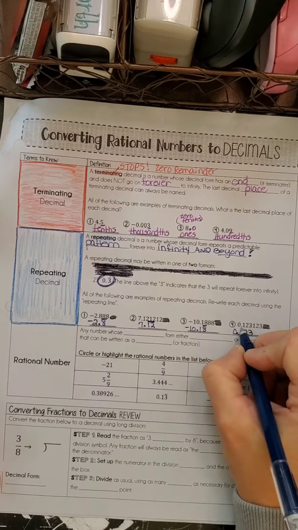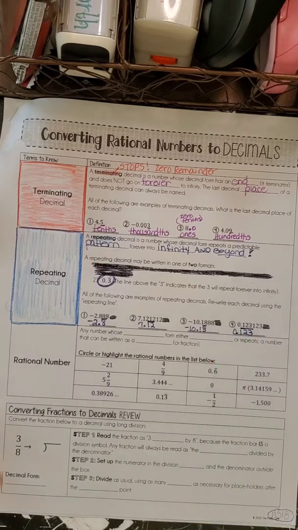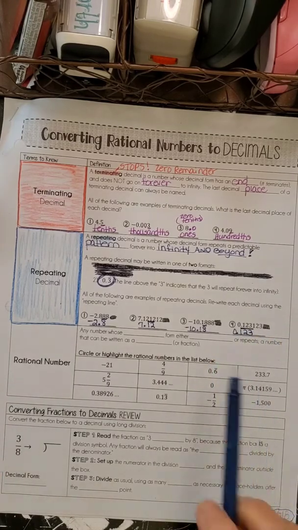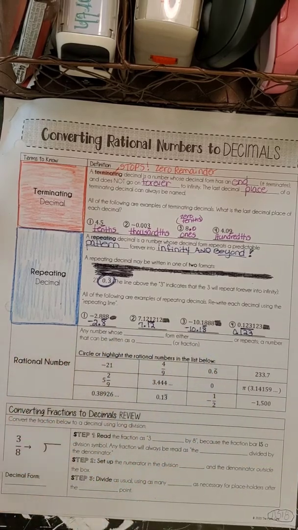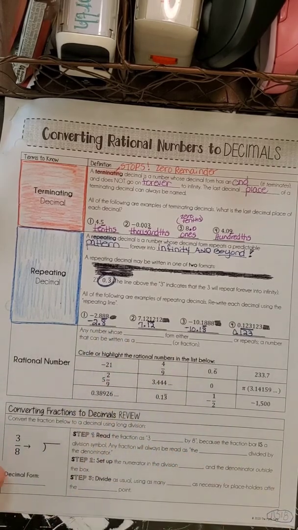0.123, and the 1, 2, 3 is where you're going to get your repeat. Okay, so all of these are what show that repeat. That's how you show that, you don't have to write that long decimal, you just show it with the line.